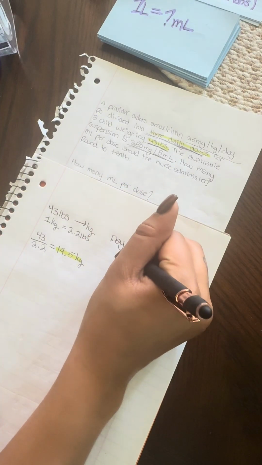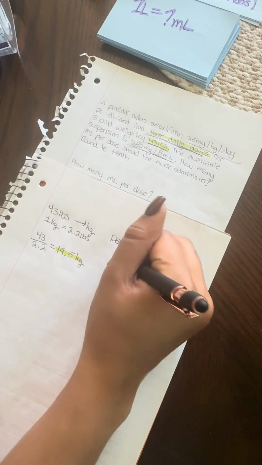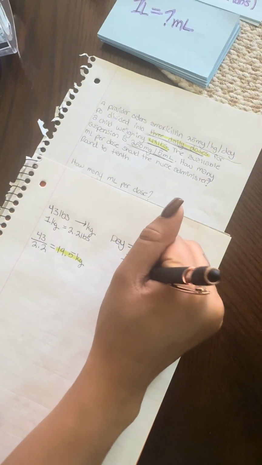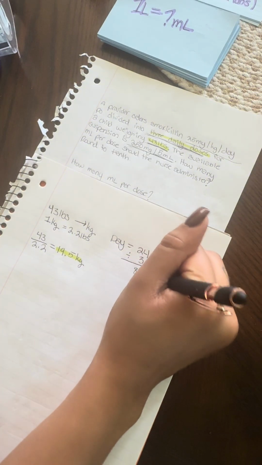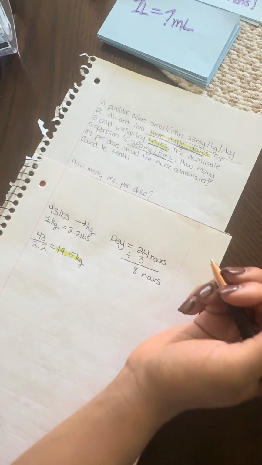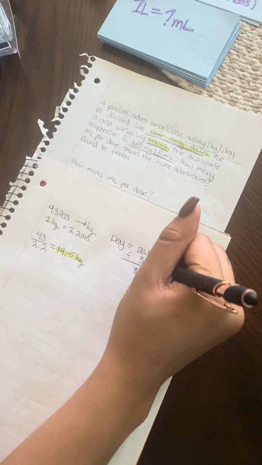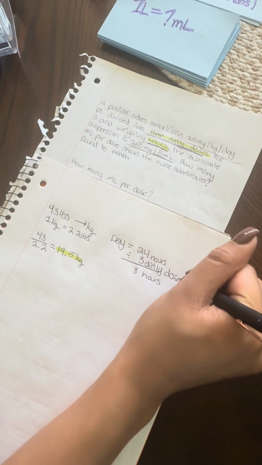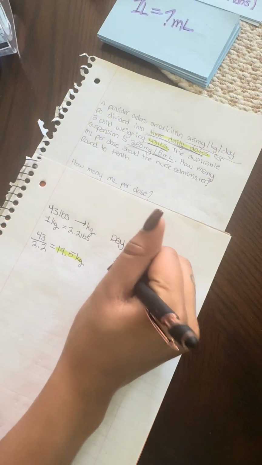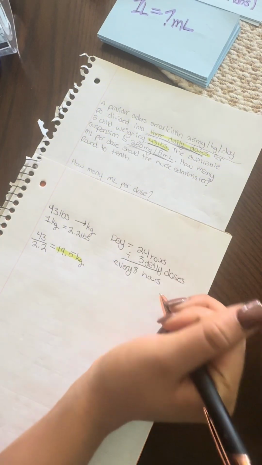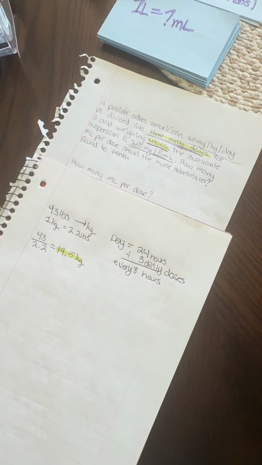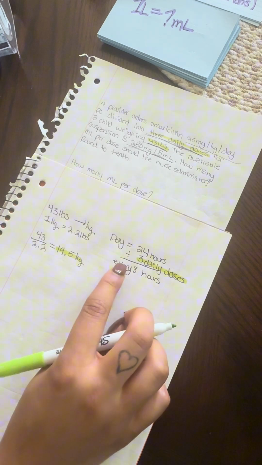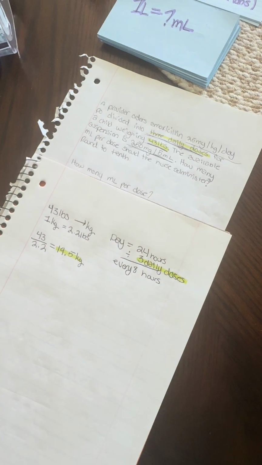So let's just divide by 3 daily doses. So every 8 hours. So 3 daily doses every 8 hours. Keywords are 3 daily doses.